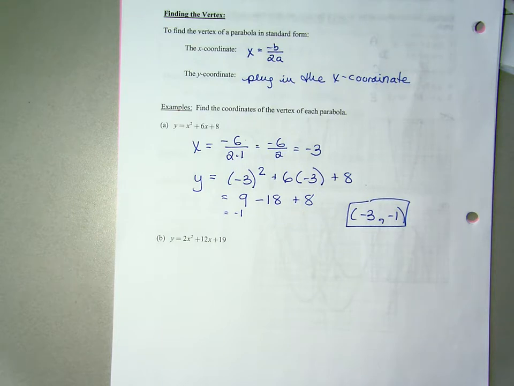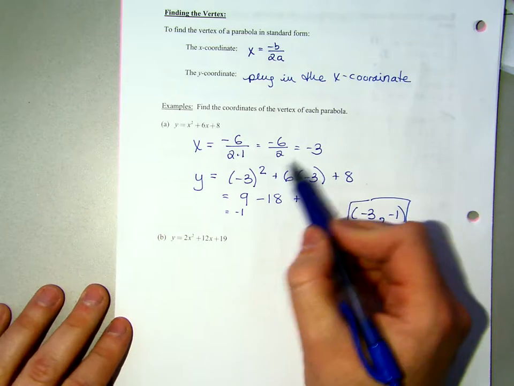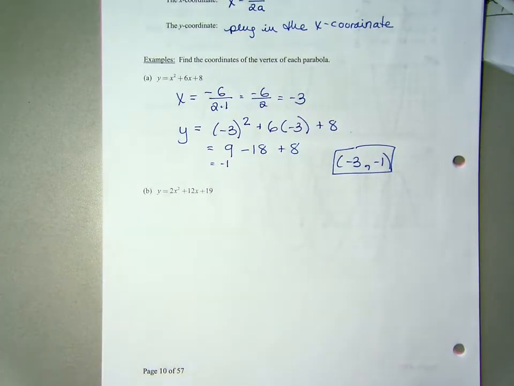Okay, yes. Don't just give me the number, though. Show me you're doing some plugging in to get the number. Don't just jump like in A straight to negative 3. Give me some part. Negative b over 2a.